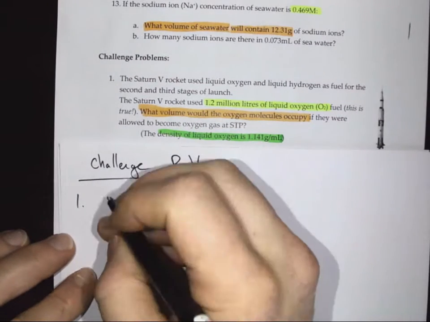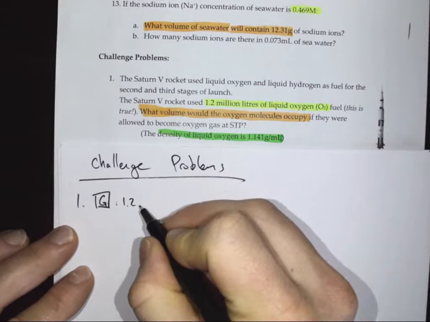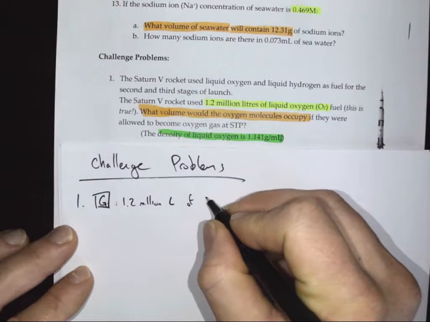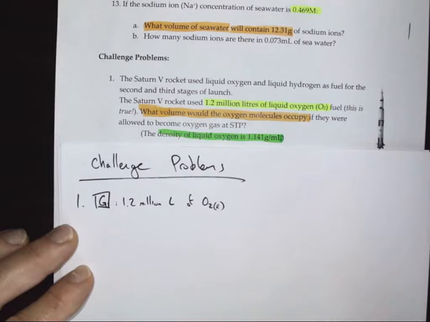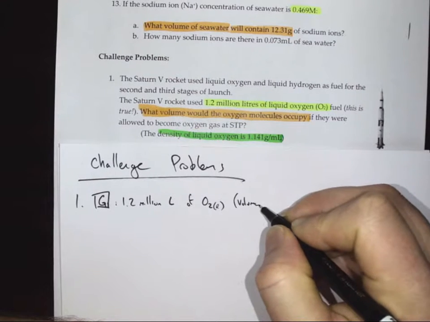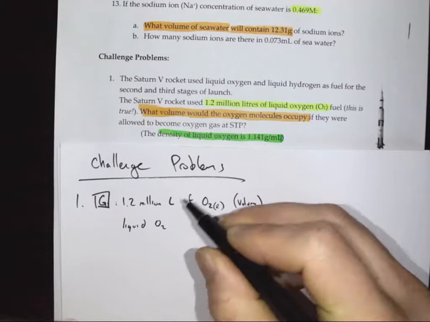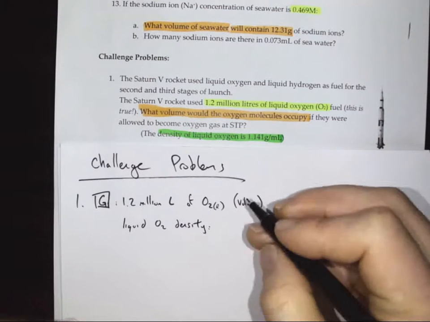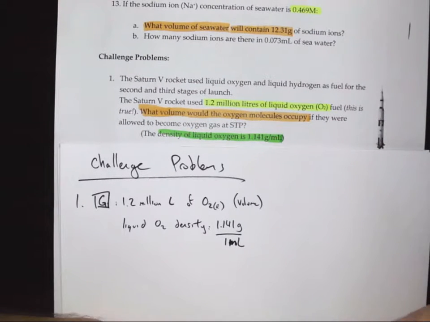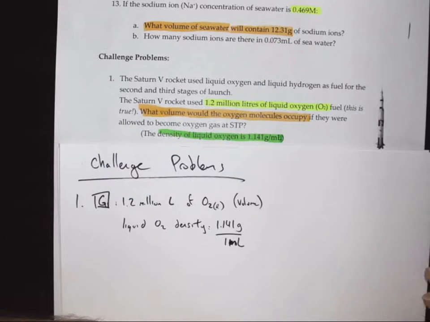Okay, so let's start with our GRAPES step. So G, we're given a few values. We know we have 1.2 million liters of oxygen, and that's a liquid, so I'm going to put a little L there for liquid. We're also given the density, and that's a volume. And we're given 1 liquid O2. It has a density of 1.141 grams for every 1 mL. Okay, great.